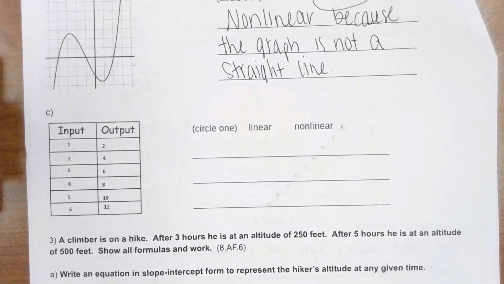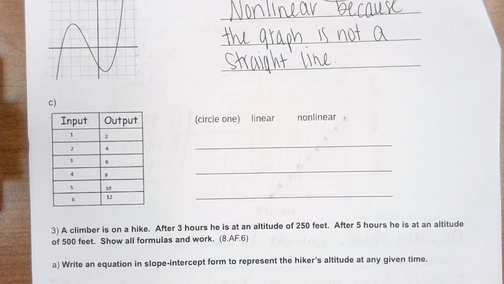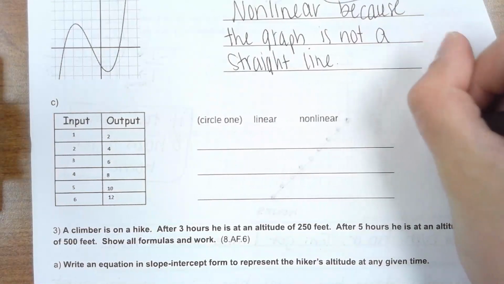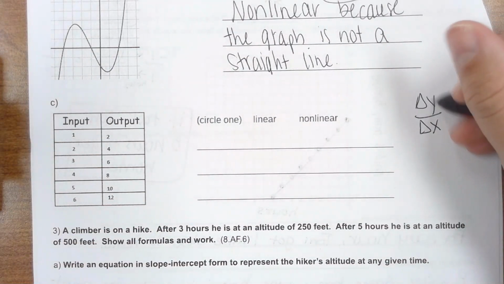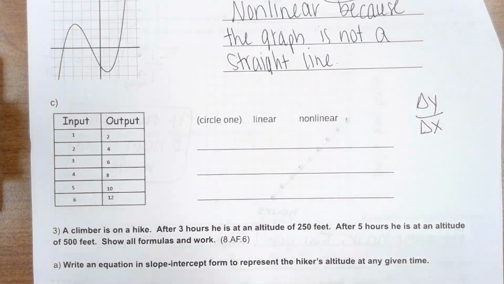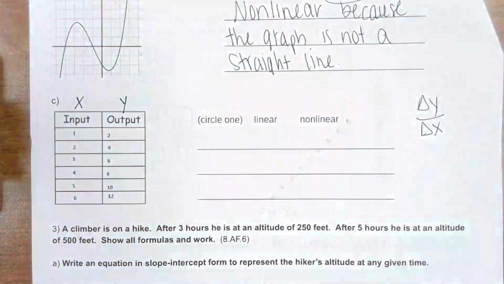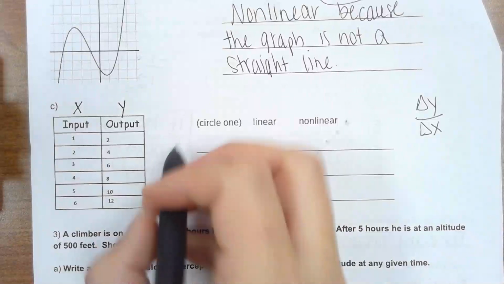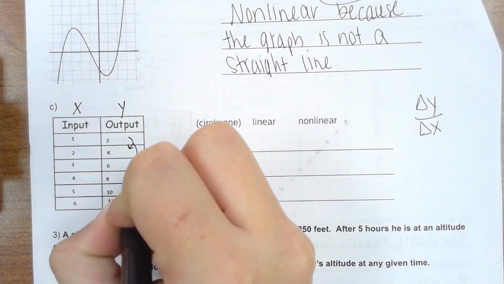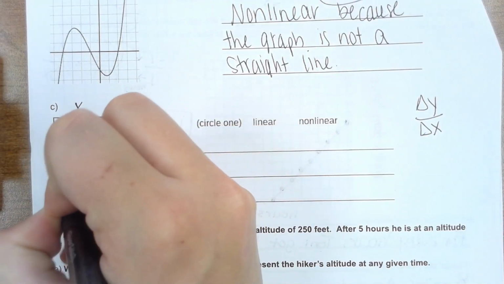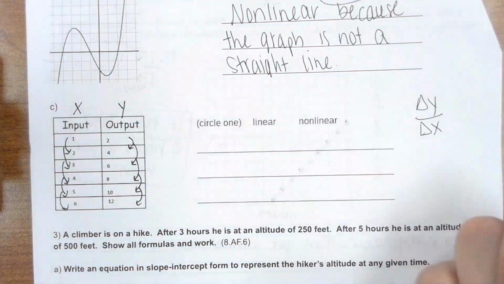All right, and then when you're looking at a table, you just need to figure out if it has a constant rate of change. So does it have a constant slope? Remember, to find slope from a table, you're using your change in y over your change in x, in other words, your rise over your run, okay? Your inputs are your x values and your outputs are your y values. So you just need to figure out, do your y values over your x values have a constant rate of change, okay?